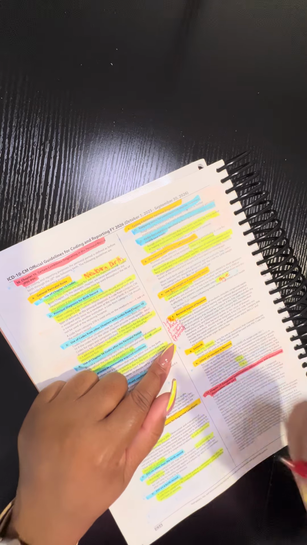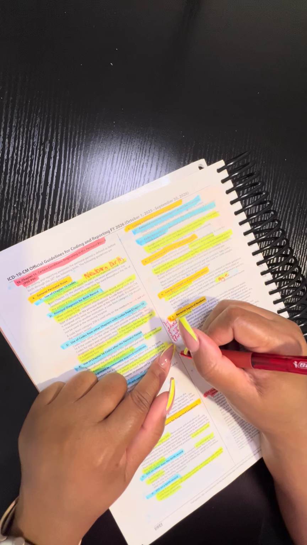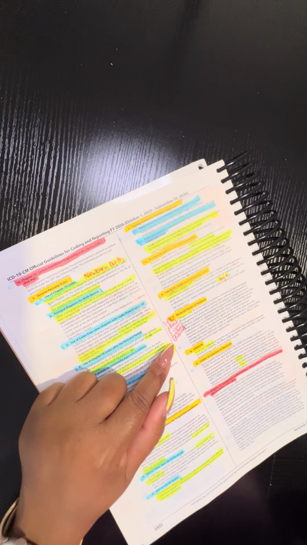Now we're also going to write, this one will be B96. B96 is the cause of, what is B96? Causal organisms. Okay, so this is if they have a causal organism.